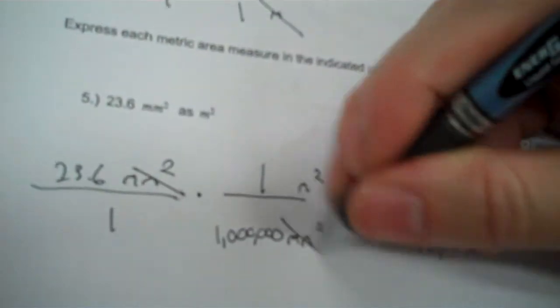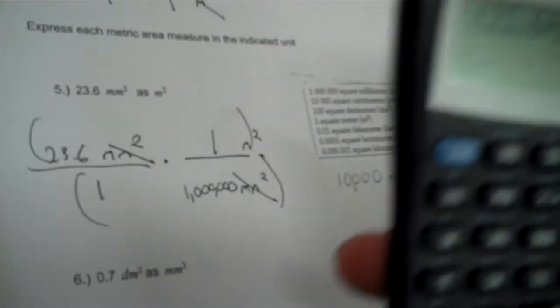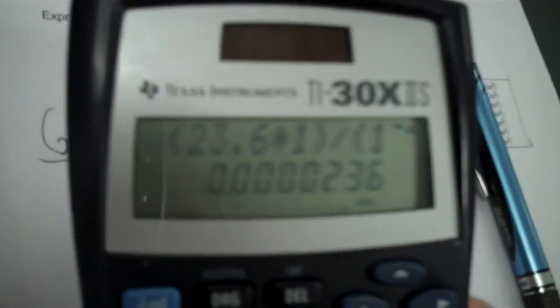If you don't want to write all those zeros, write 10 and then to the power of how many zeros. Get rid of those, then we're good to go. Okay, this is going to be a very small answer. So you got 23.6 times 1 divided by parentheses 1 times 1,000,000. Write that whole thing, okay?